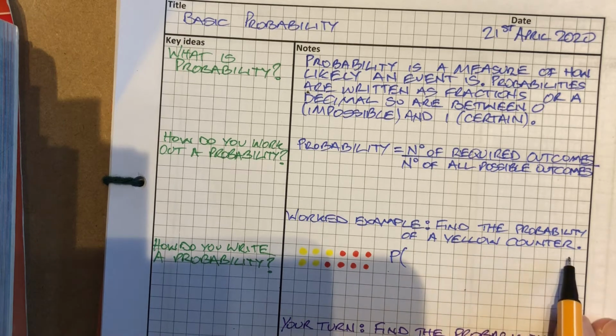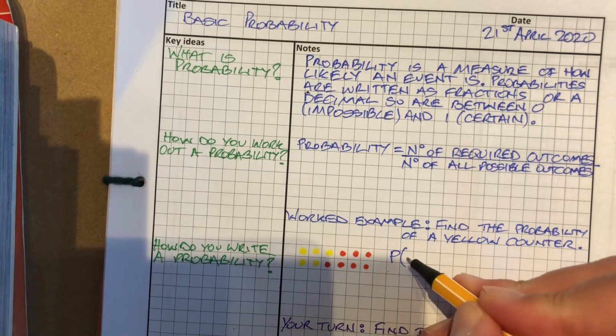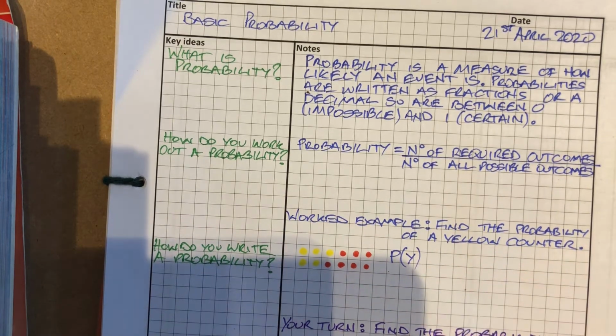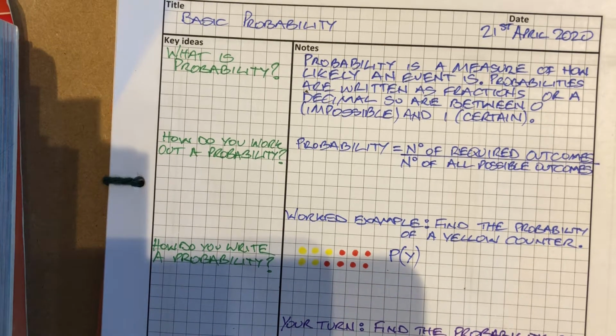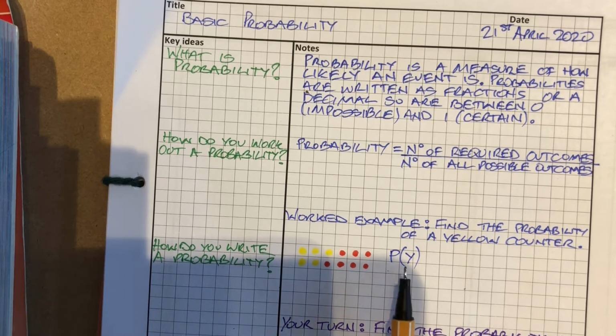It's getting a yellow counter. So just for simplicity, I'm going to put Y. So P brackets Y is understood here to mean the probability of getting a yellow counter. Why do I do this? Simply so that if I'm doing a more complicated question where I'm going to need this answer later, it's clearly identified to me, so I don't have to search for it when I need it again.